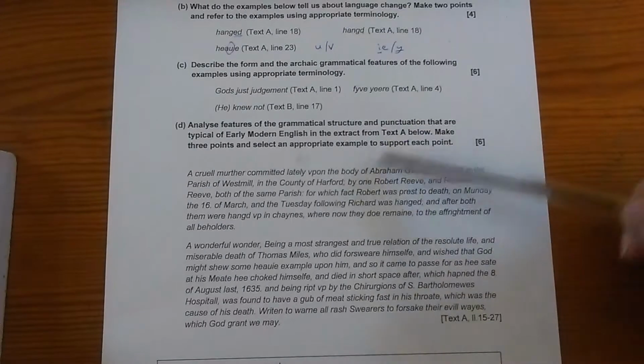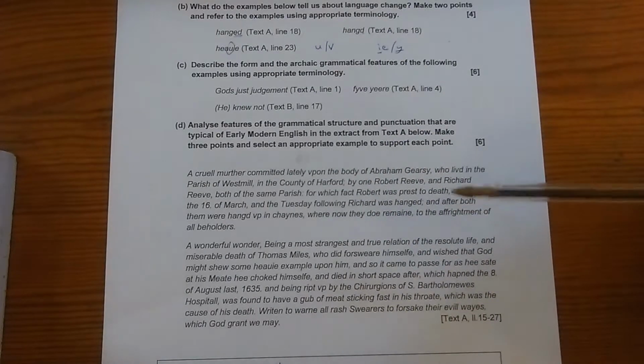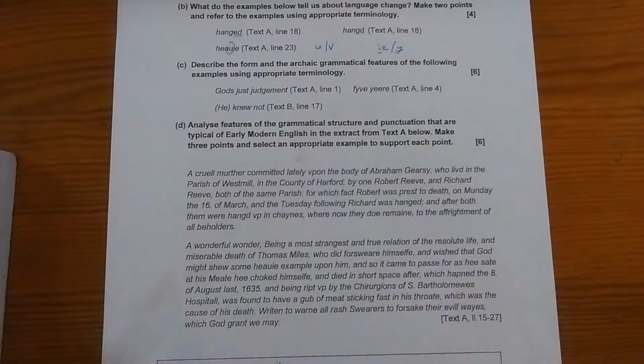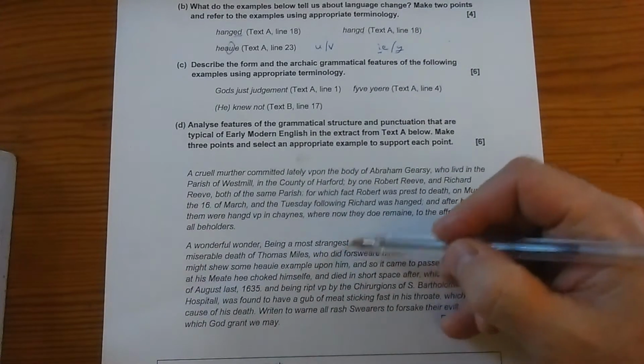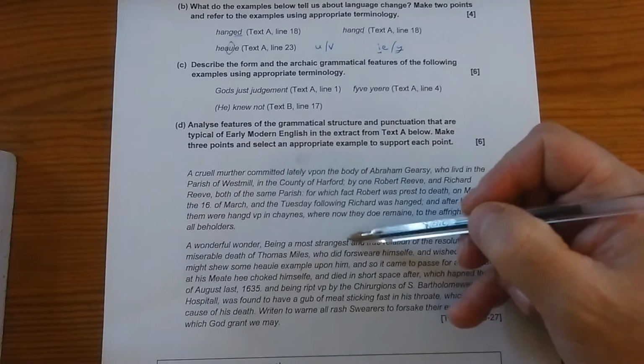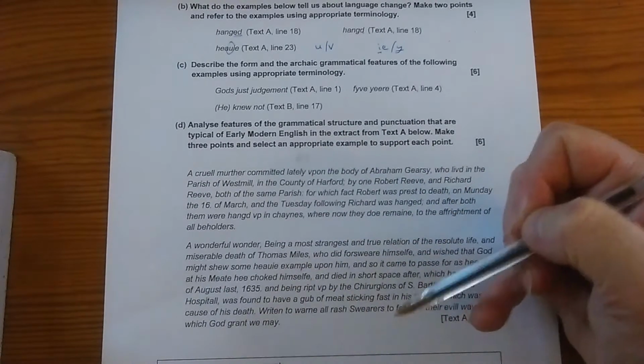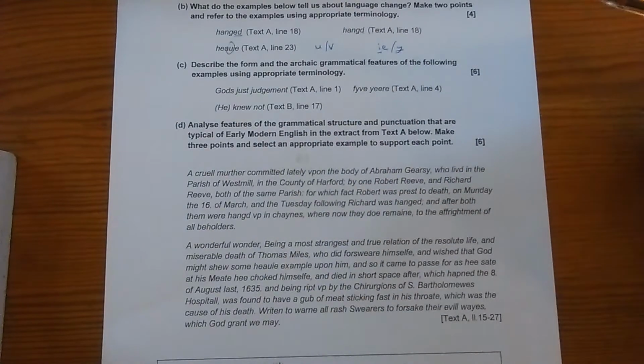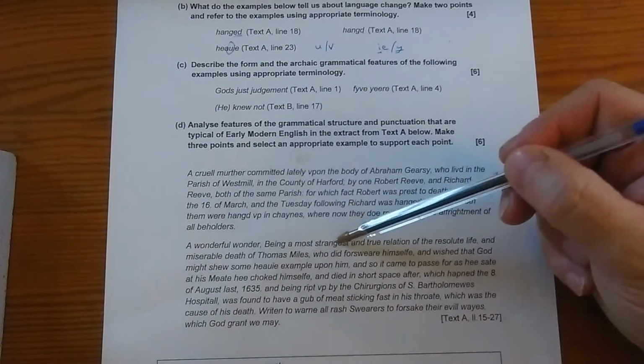As well as that, you're looking for grammatical features, and there's a range of things that you might be talking about. If we have a quick look through, perhaps on the second paragraph, you'll see a wonderful wonder being a most strangest and true relation of the resolute life. Most strangest is not something you would say in modern English, is it? It's a double superlative. You'd either say most strange or strangest, depending what you're trying to emphasise. You would not have a pre-modifying adverb as well as the superlative suffix of strangest. So it's called a double-marked superlative, which you wouldn't use.